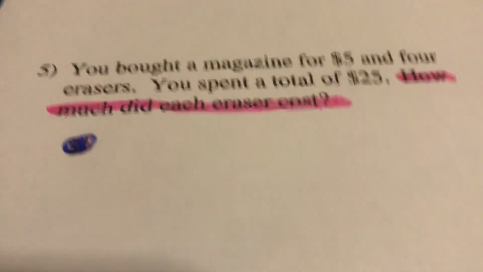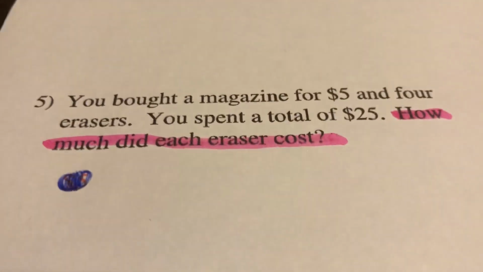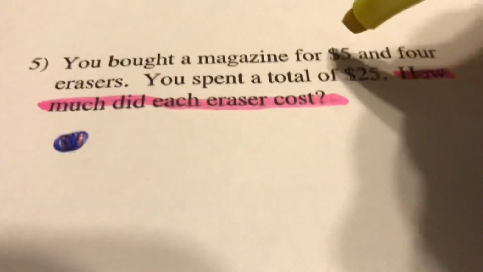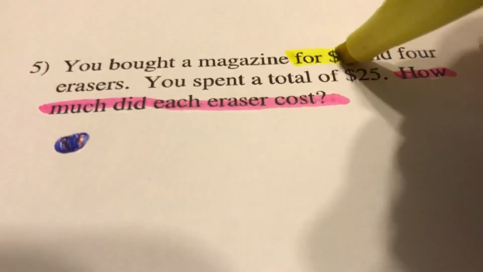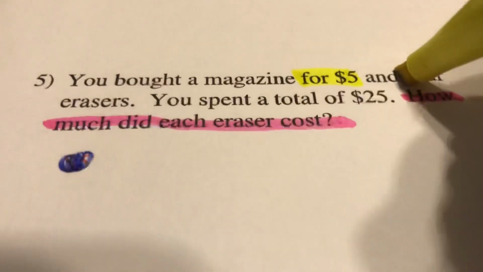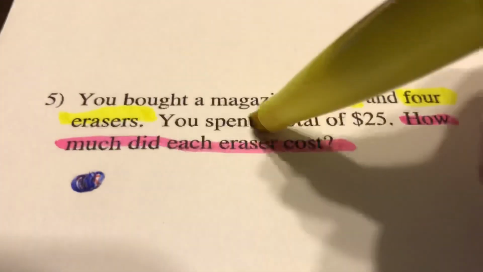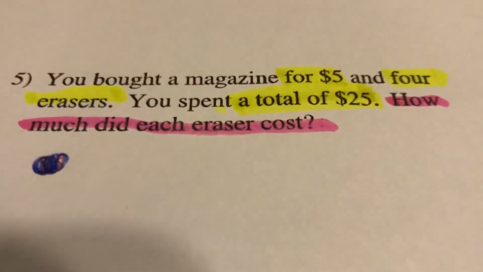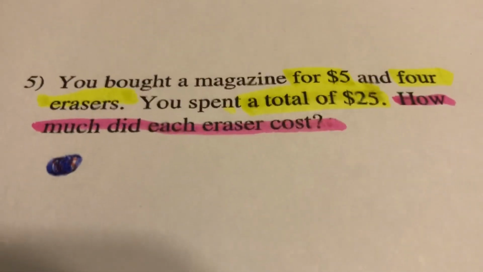Well, in order to do that, I have to have some information that they give me. And I look and I see, well, the first thing that they show me is that we bought a magazine for $5. We bought 4 erasers. And then we spent a total of $25. Or whoever this person was, spent a total of $25.